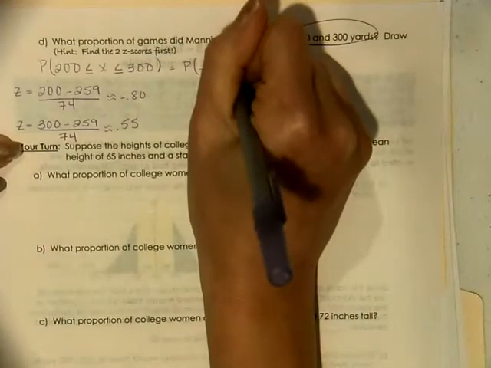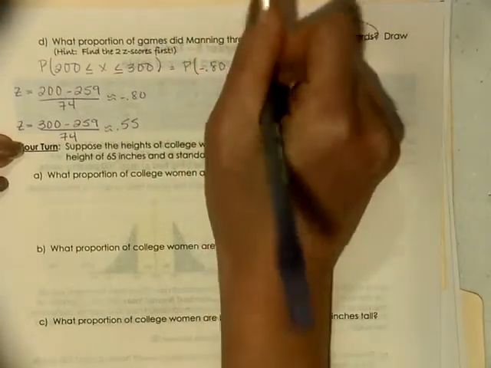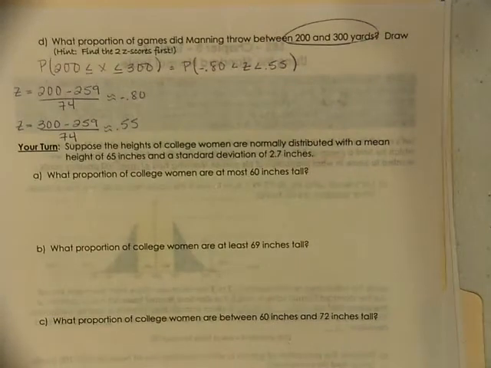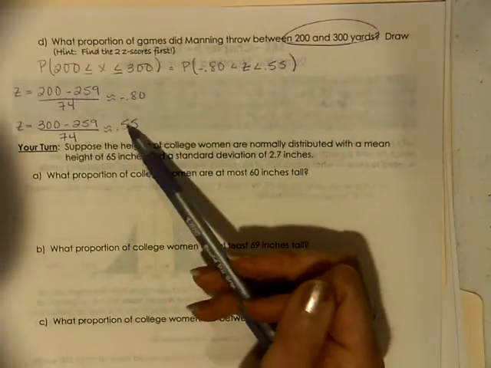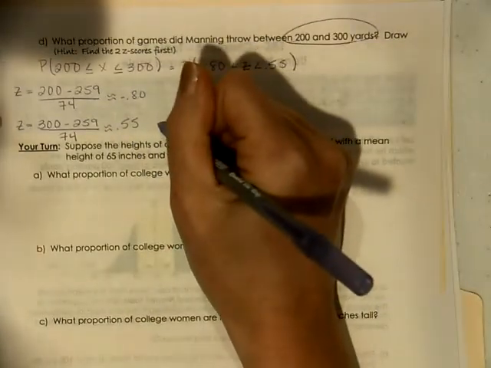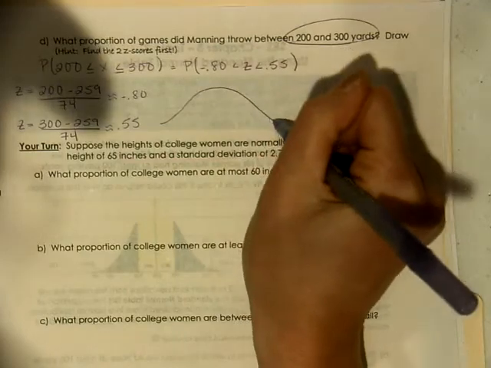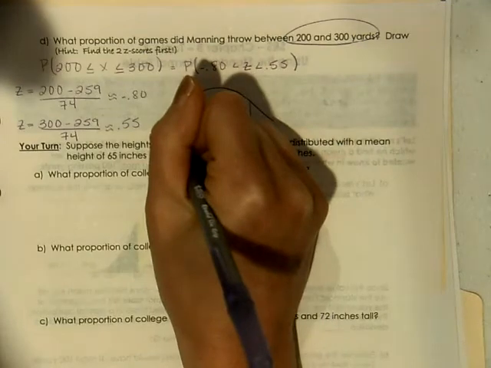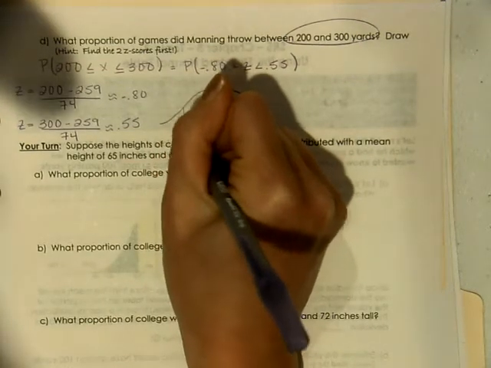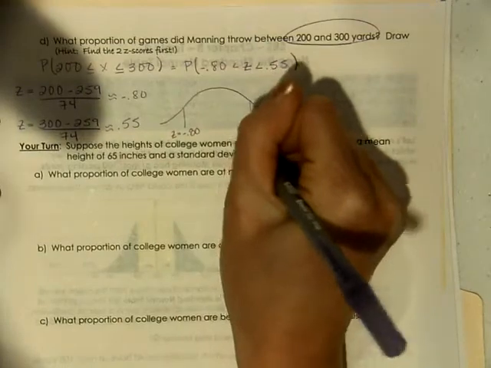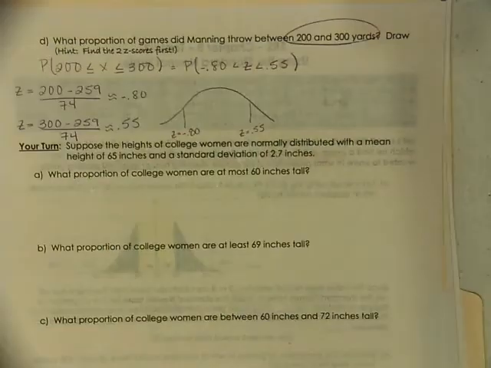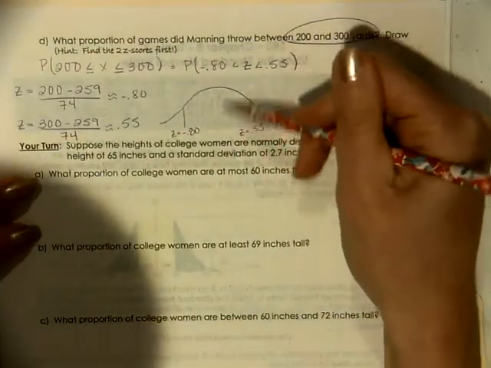But the smaller z-score would come first. Okay? So essentially what we're going to do here for our table is we're going to find the area that's less than both of these values. So if I were to sketch a curve right here, we ultimately wanted to find the area in between both of these z-scores. So this area right here. This is ultimately what we want to find.